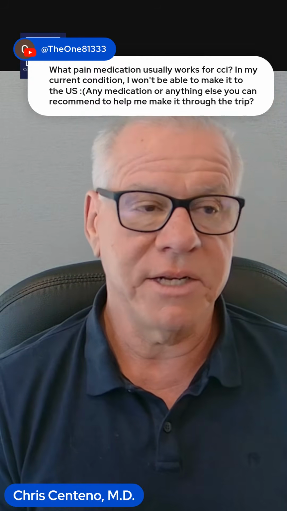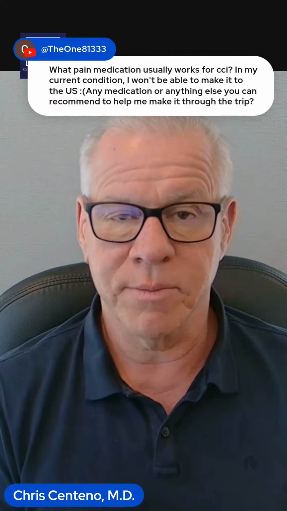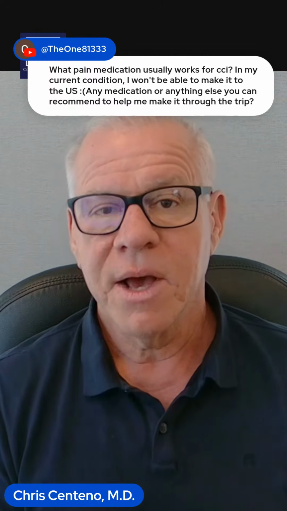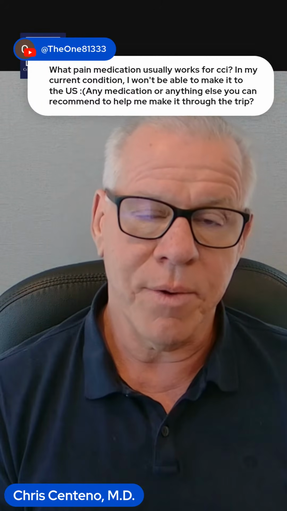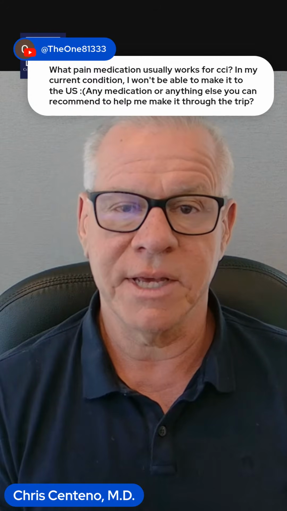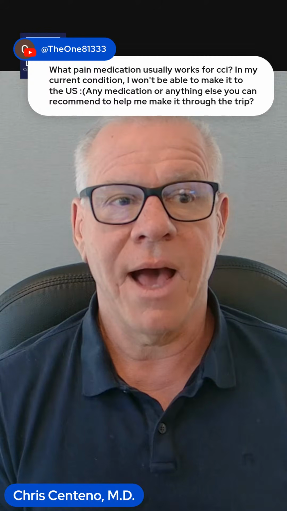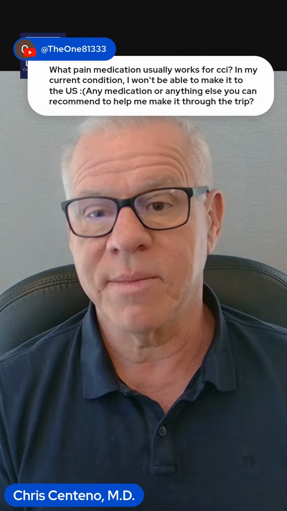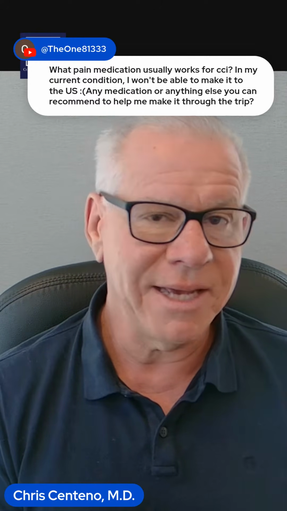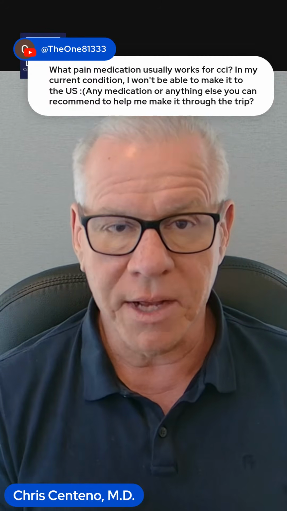A lot of patients take a lot of non-steroidal anti-inflammatory drugs, Motrin, Aleve, etc. But again, those have the problem of blunting the inflammatory healing response, so those can lead to more chronic pain. And then we've got other medications like muscle relaxers, etc. So there really isn't a single medication that most CCI patients are responsive to.